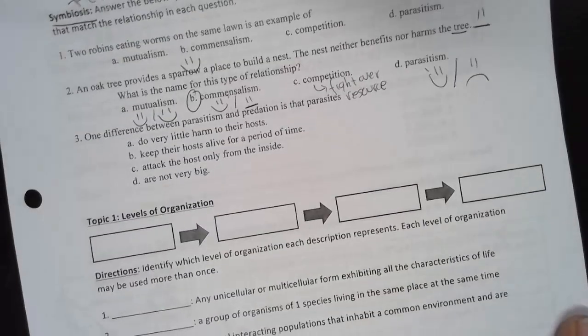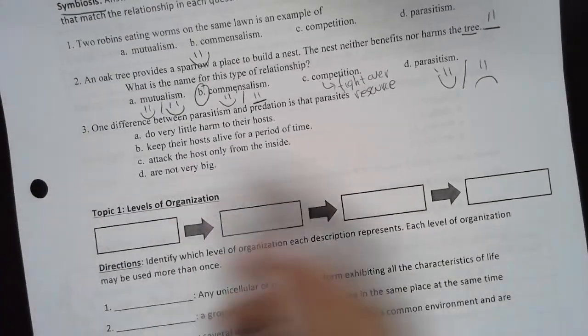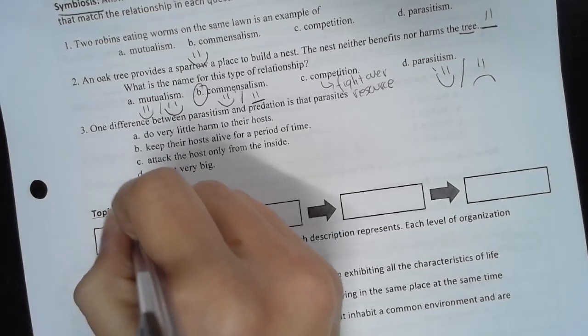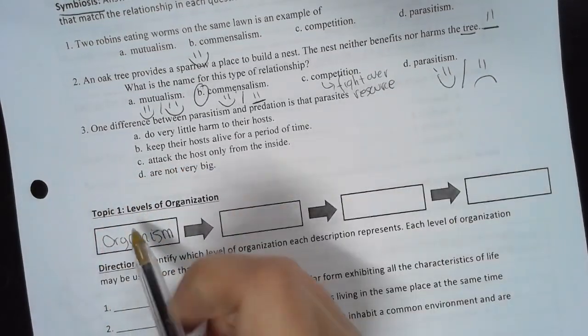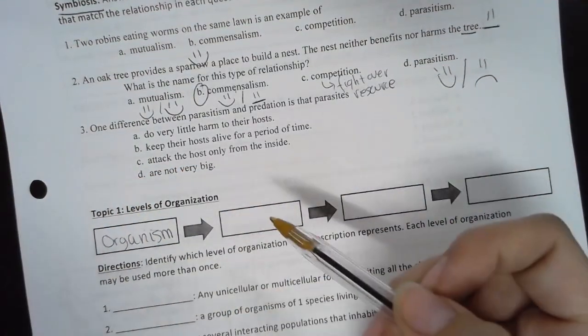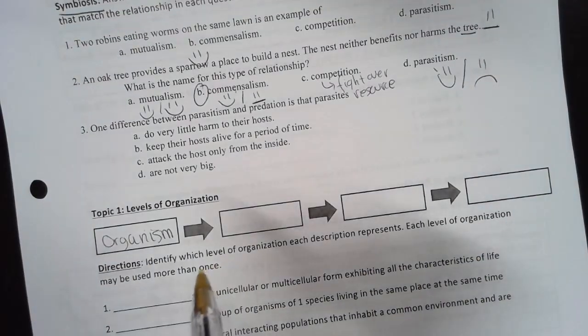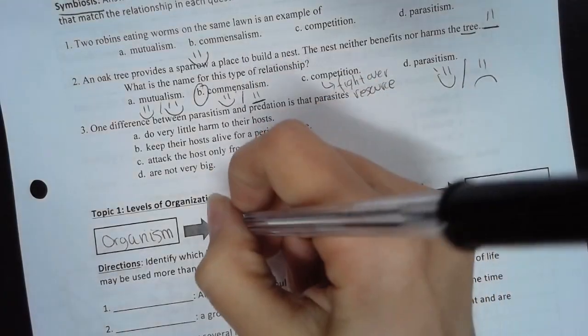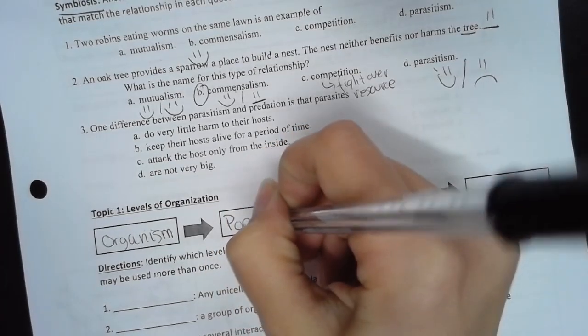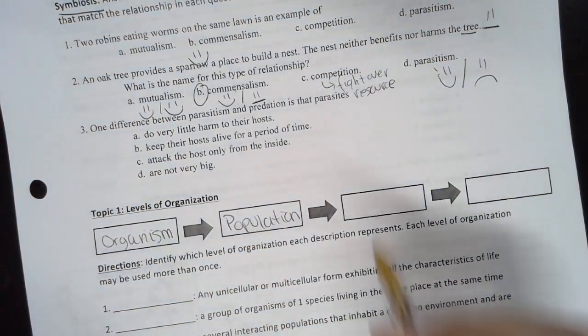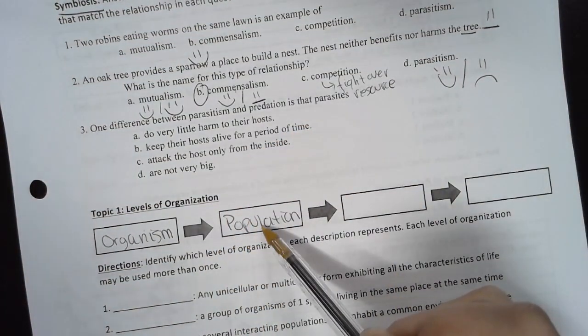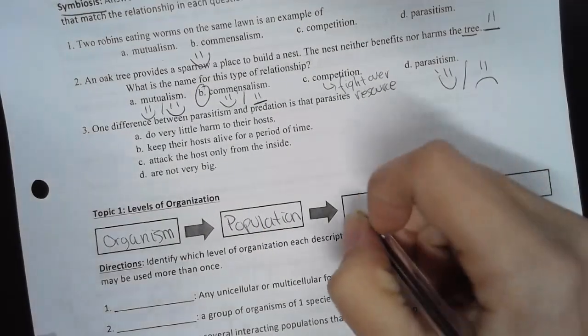Keep going, levels of organization. The 4 that we're going to focus on are organism, which would be like one human. I have one individual of one type of species. Next is population. This is when I would have a bunch of the same species, like the human population. That's a bunch of humans. We're all the same species.